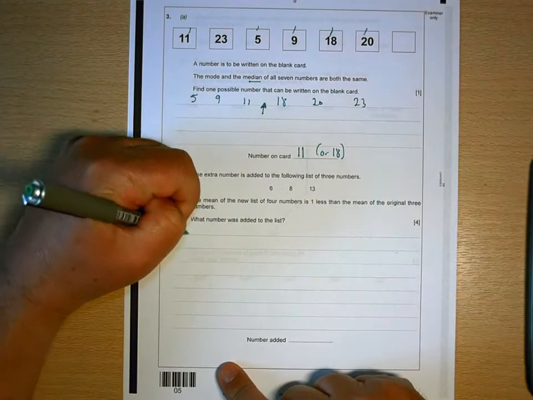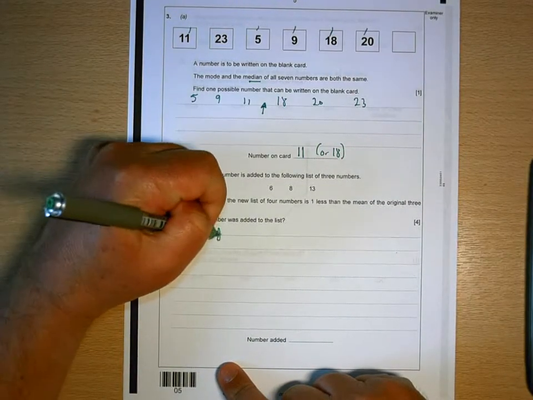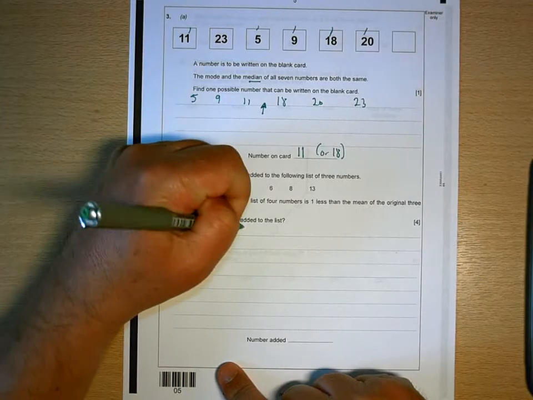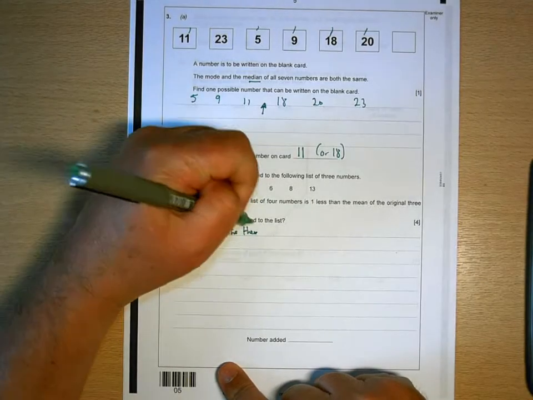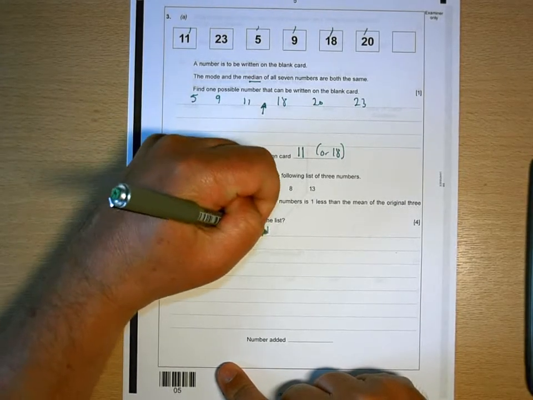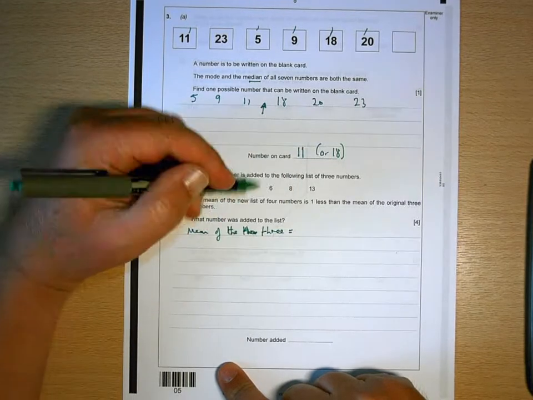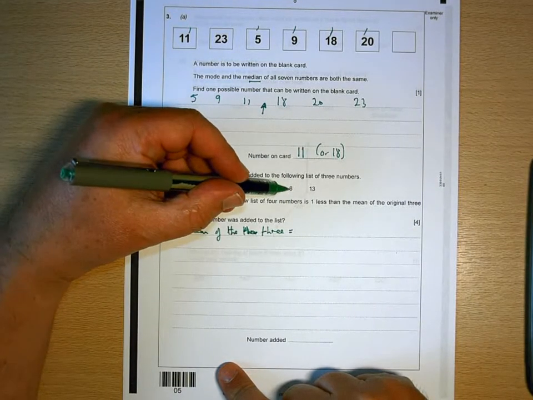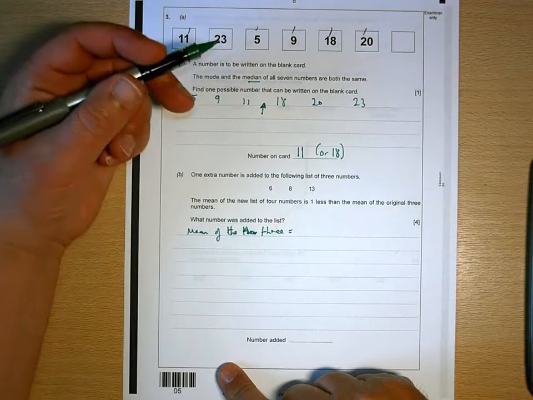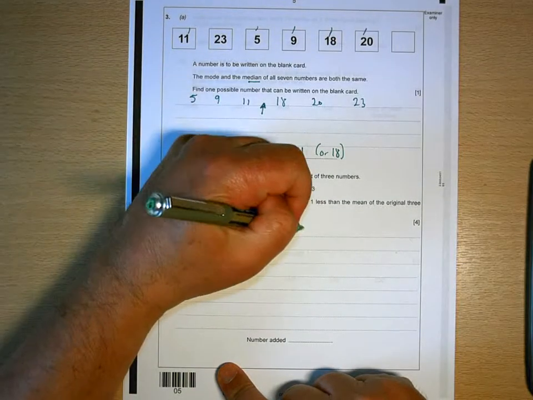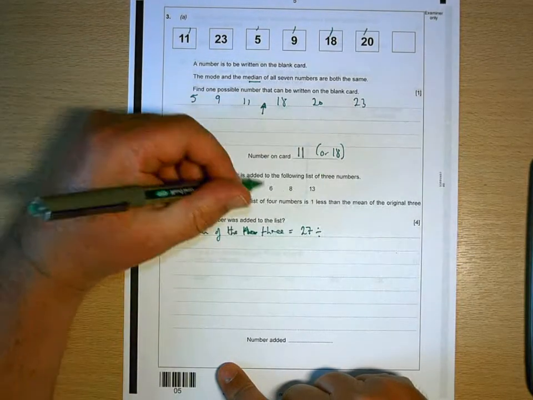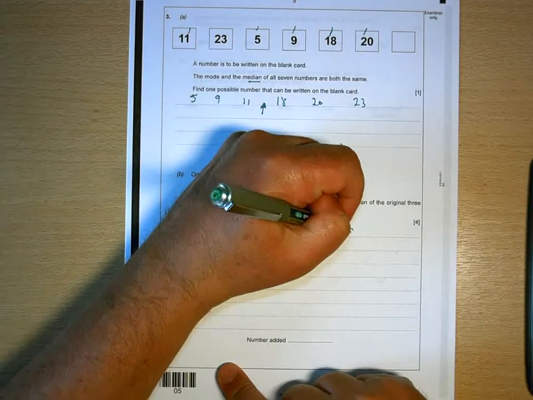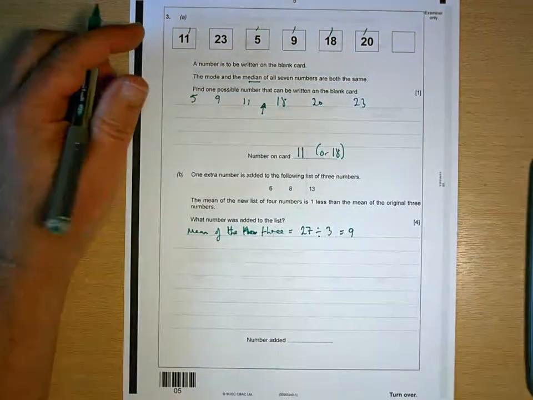So the mean of the 3 will be 8 and 13 is 21 and 6 is 27, divided by 3 is 9.